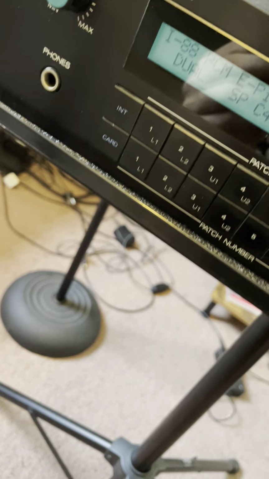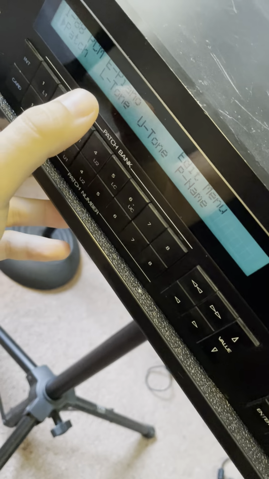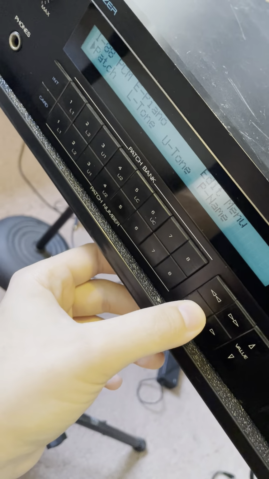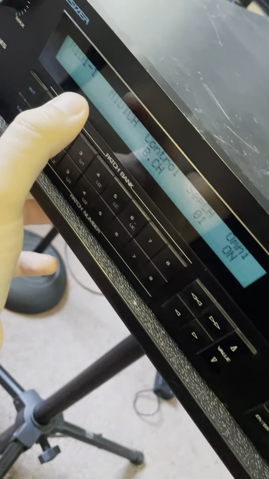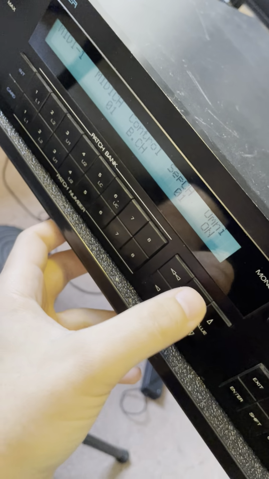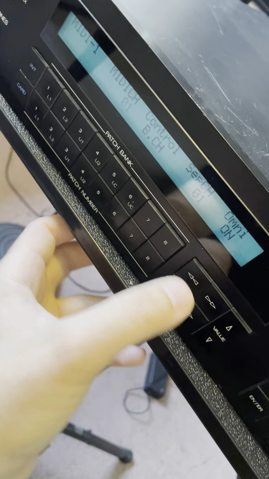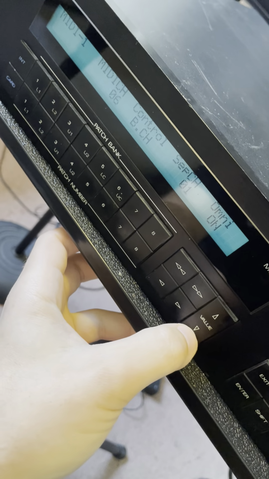Okay, and then let's see here. Okay. So to show that the arrows work, see it's over right there. The arrow, we'll move that. And then, okay, so we're in the MIDI. This will show that these work. And then to show the value, change the MIDI channel.